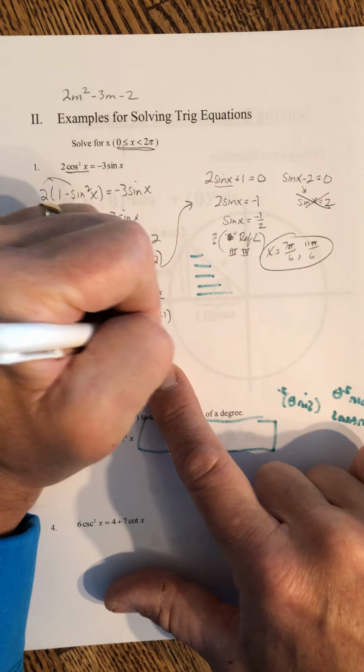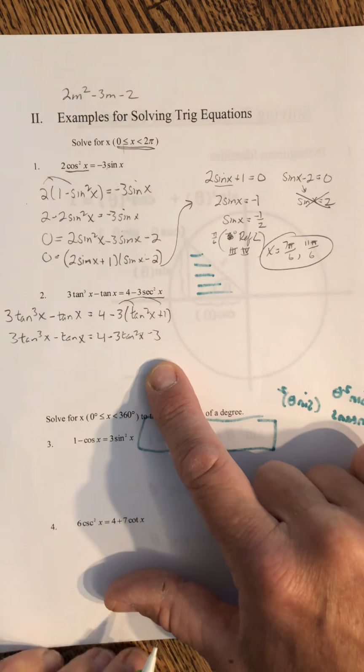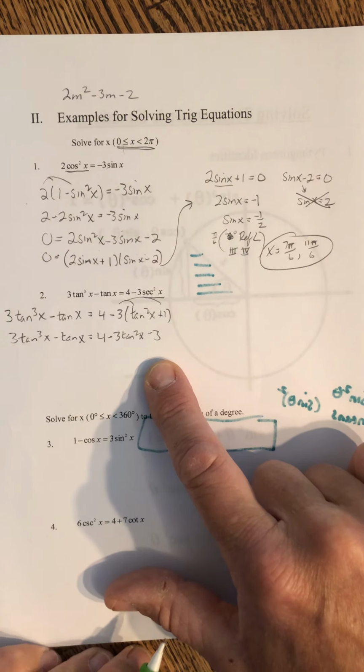Negative 3 times 1 is negative 3. Got to distribute that through, right? And now I'm going to move everything to one side of the equation and list these in decreasing powers of the tangent of x. That's cubed is the highest power.